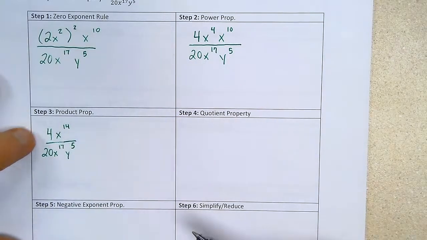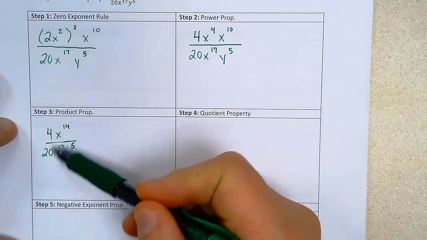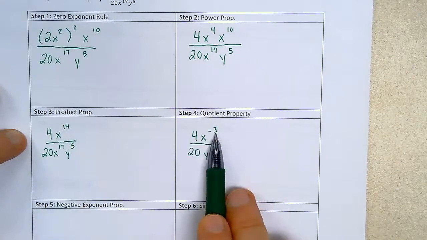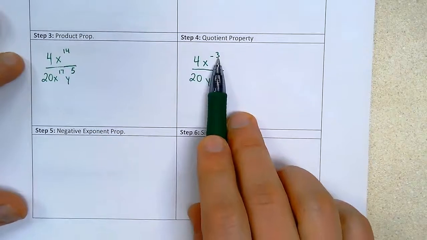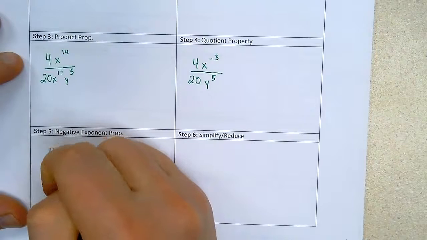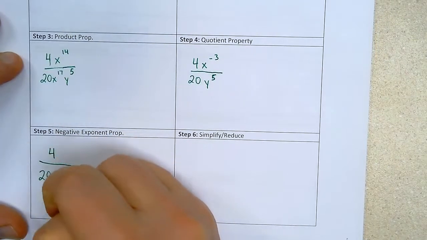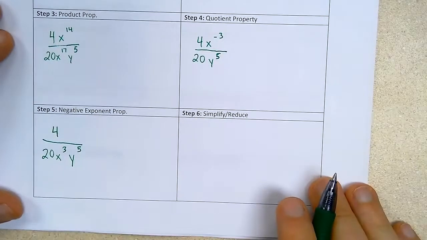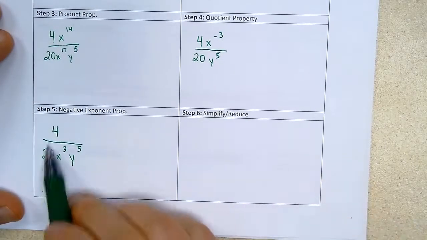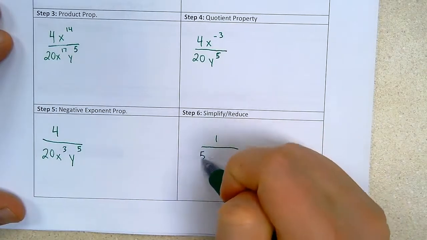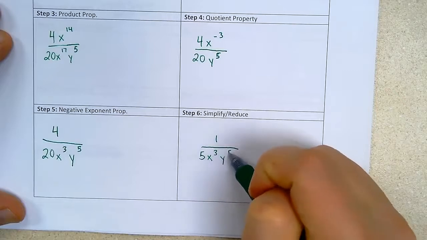And now we'll use the quotient property, and we have the x to the 14th over x to the 17th, so we're going to subtract those exponents. 14 minus 17 is negative 3. Now we will use the negative exponent property, and that says that x to the negative 3 can be moved to the denominator to make it a positive exponent. And then finally we simplify or reduce anything else that we see further. And I see the 4/20ths can reduce. If we take a 4 out of both of those, we are left with our simplified expression.